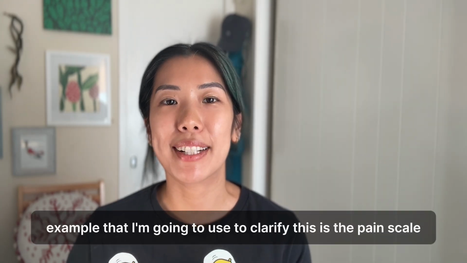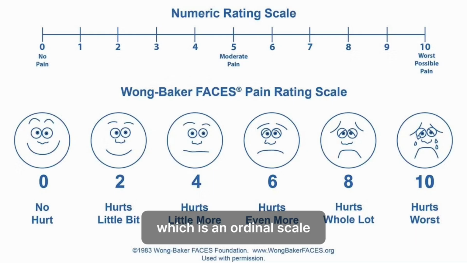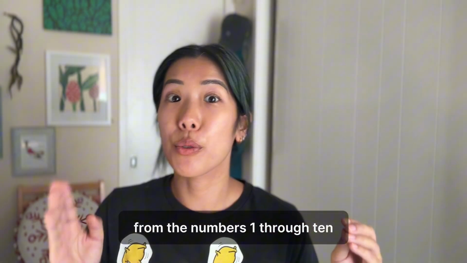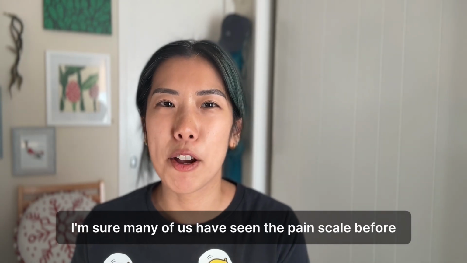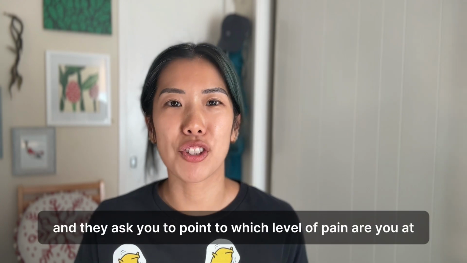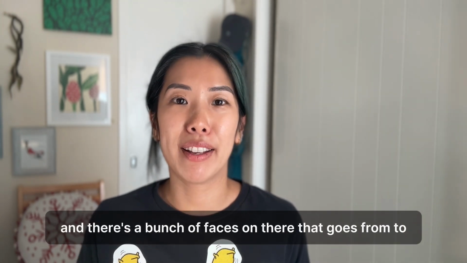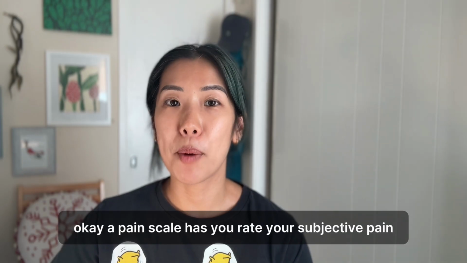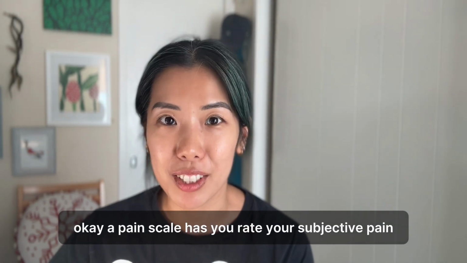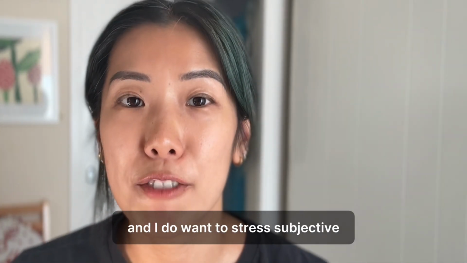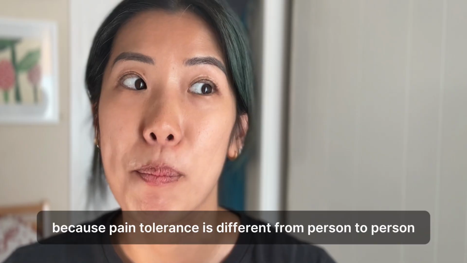The example that I'm going to use to clarify this is the pain scale, which is an ordinal scale that tells you to rate your level of pain from the numbers 1 through 10. I'm sure many of us have seen the pain scale before, like if you ever go to a hospital and you're in severe pain and they give you a chart and they ask you to point to which level of pain are you at, and there's a bunch of faces on there. Yeah, that thing. Okay, a pain scale has you rate your subjective pain on a level of 1 through 10. And I do want to stress subjective because pain tolerance is different from person to person.